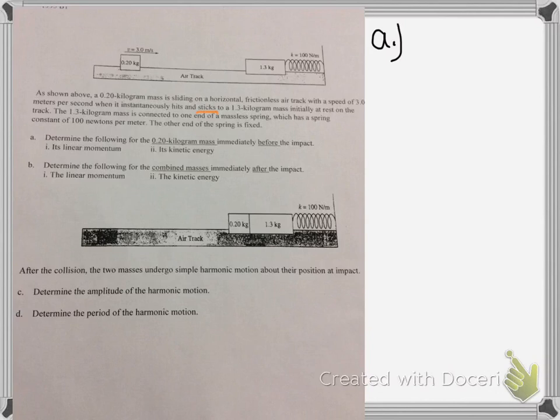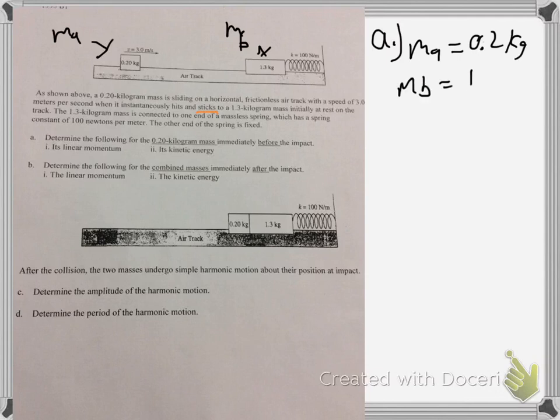Okay, so I'm going to call this the mass of A. I'm going to call this mass of B. So we're told mass of A, 0.2. Mass of B is 1.3.